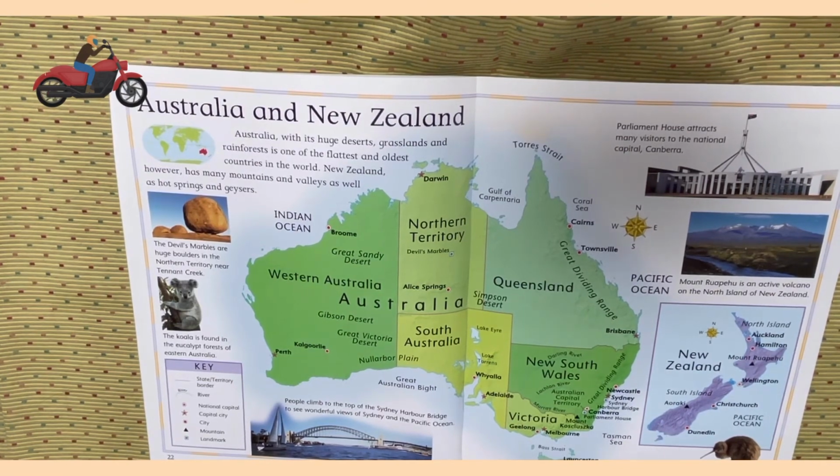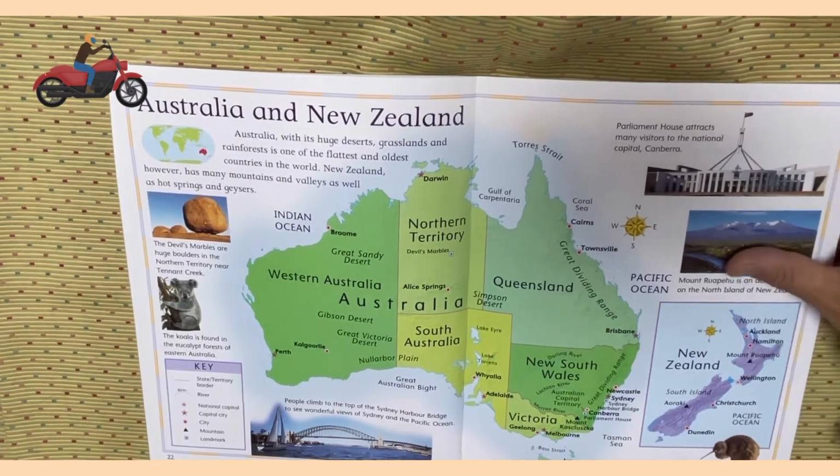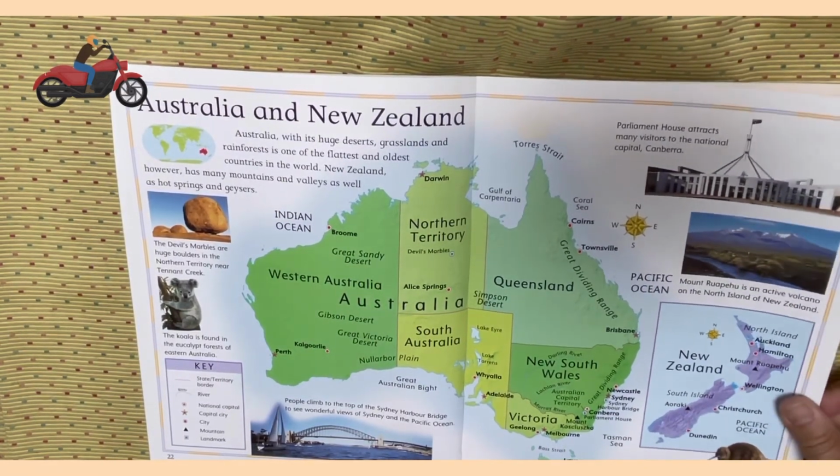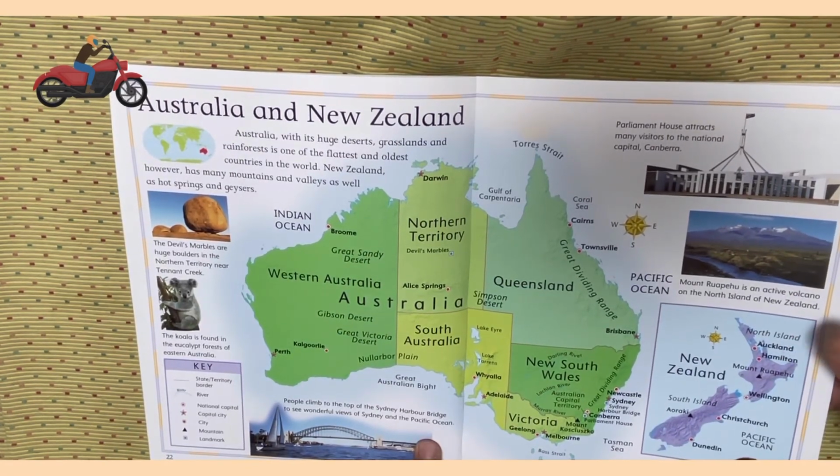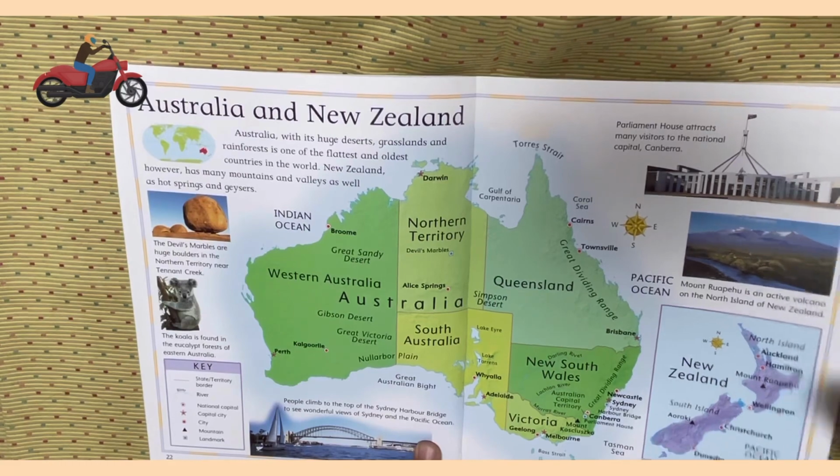Mount Ruapehu is an active volcano on the North Island of New Zealand. The flightless kiwi lives only in New Zealand. Tasmania, Victoria, New South Wales, South Australia, Queensland, Northern Territory, Western Australia.